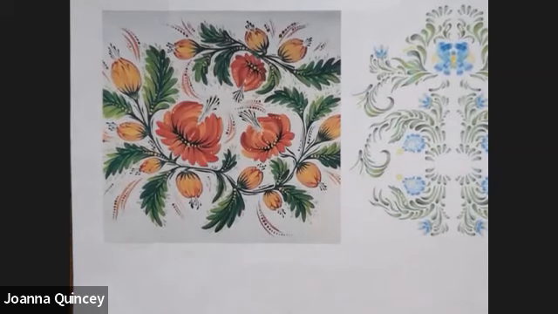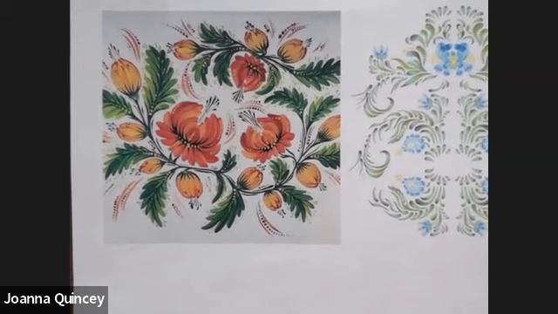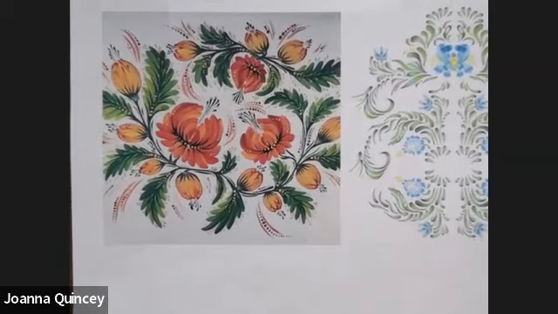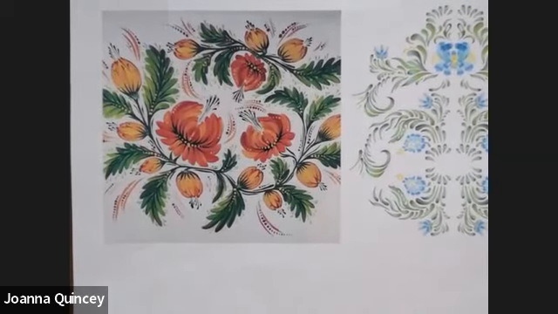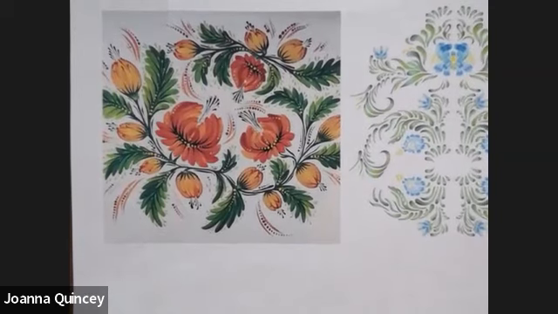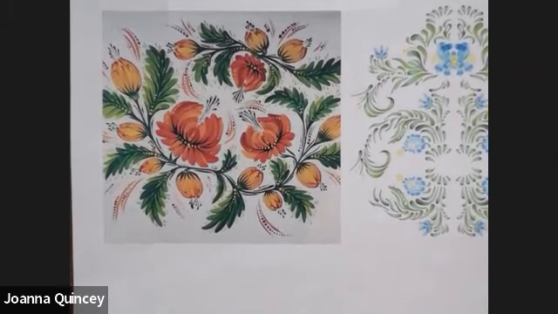In 2012, the Ministry of Culture of Ukraine recognised Petrykivka painting as part of the heritage of Ukraine, which, who would have known that? And then in 2013, UNESCO, which is the United Nations Educational, Scientific and Cultural Organisation, put Petrykivka art on the list of intangible cultural heritage of humanity. So that's how important Petrykivka is.